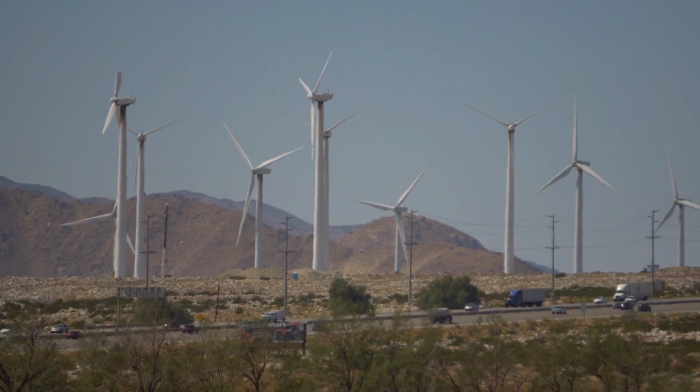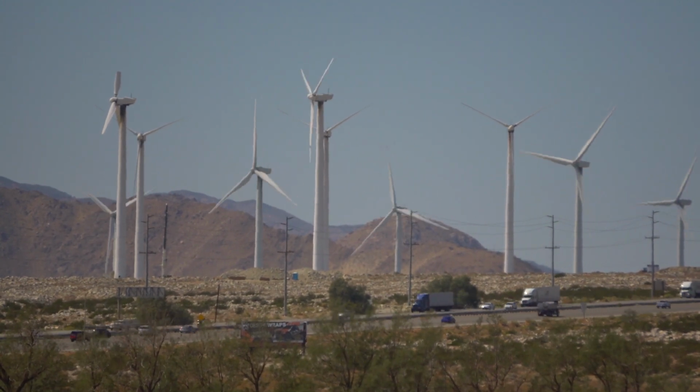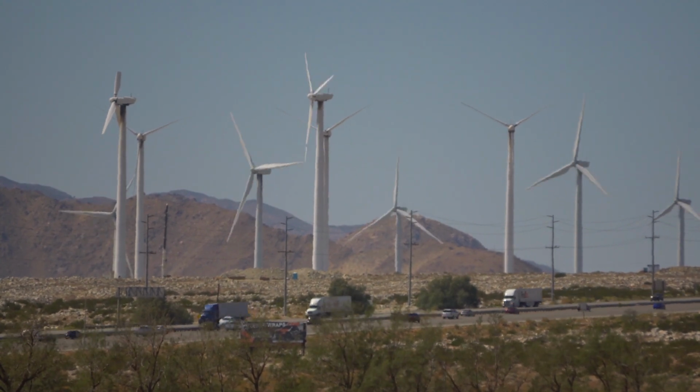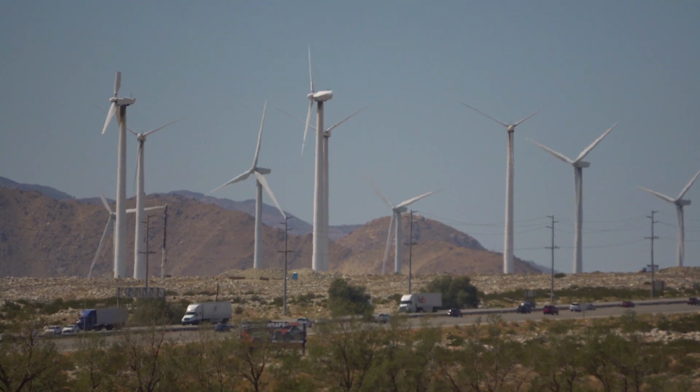We can also use simulation tools for maintenance and condition monitoring. Simulation tools can be used to predict maintenance needs and assess the health of wind turbine components. This helps in planning maintenance activities and avoiding unexpected downtime.